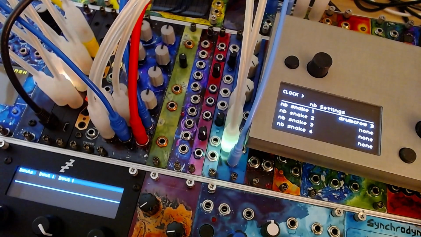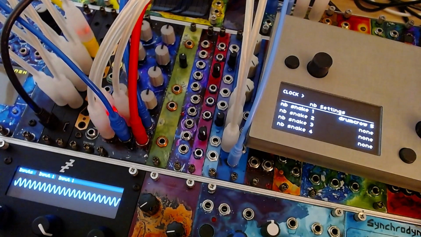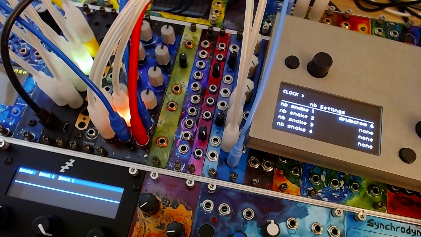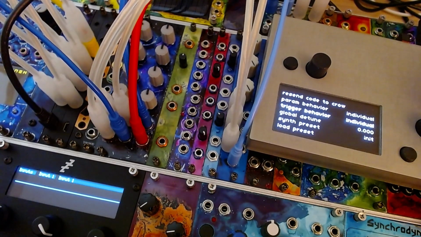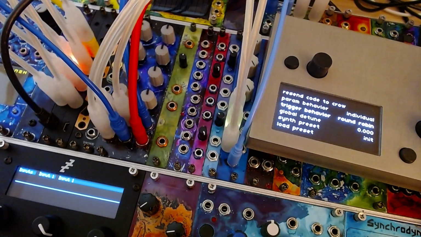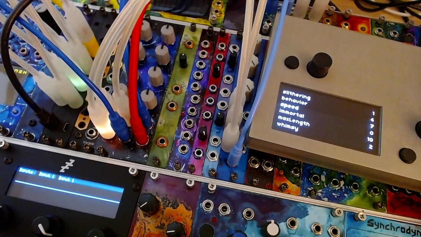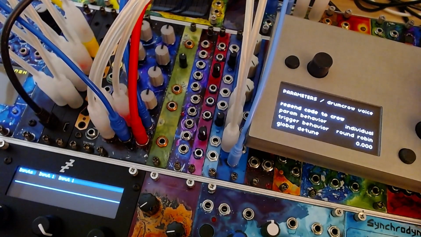So if I go and select between 1, 2, 3, and 4 now, you'll see the second crow is lighting up. However, if we go to 5, the first crow that we uploaded to has 5, 6, 7, and 8 that we can now trigger. If we go back to drumcrow 1 and then set the trigger behavior to round robin, we should see this snake now playing notes across all 8 of the outputs of crow.